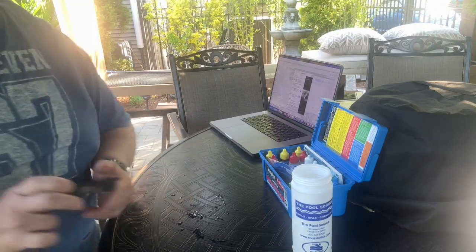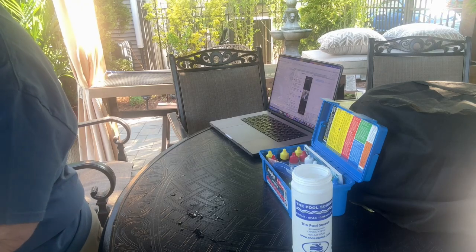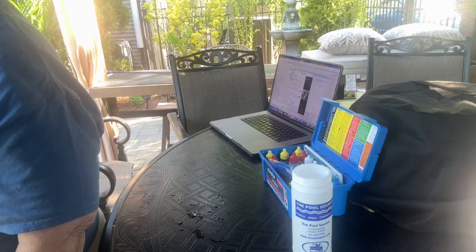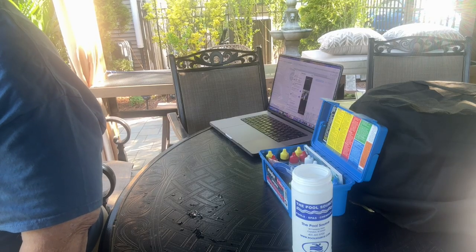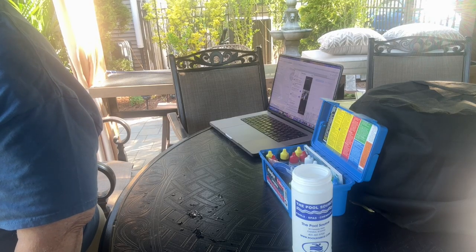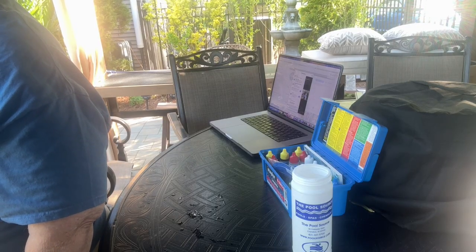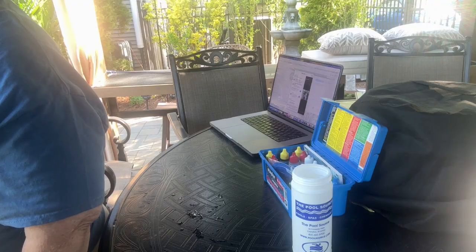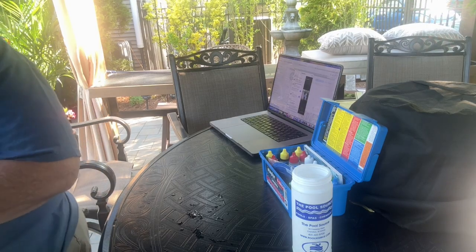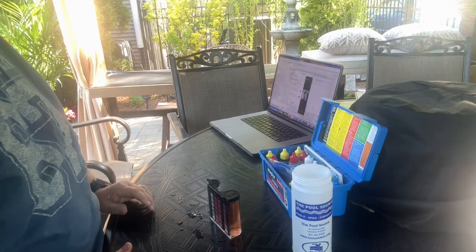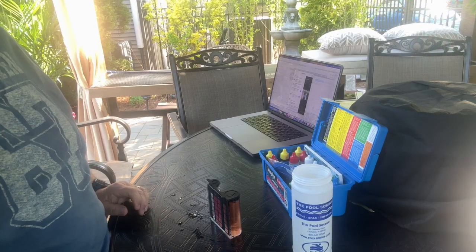I'm going to take a look at it in the sun. And my pH is a little low. It looks like it's probably about 7.0. So I am not going to add anything to the pH, because that's going to be coming up on its own. I'm going to go check to see if I actually have any pH increaser, so I'll be right back.